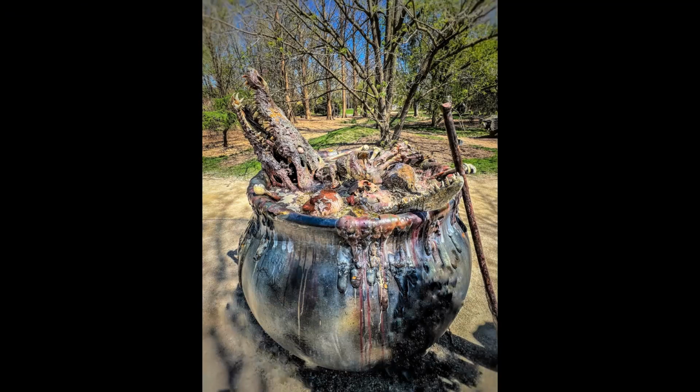It's a very interesting composition. I like the angle that you're shooting on this vessel because it's allowing me to see inside the vessel, and there's a lot of cool things going on in there that really give this a crazy kind of feel to it.